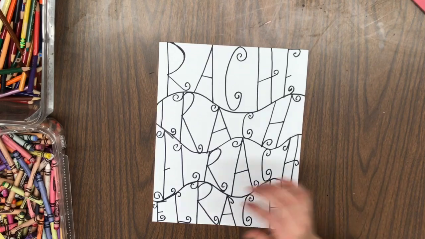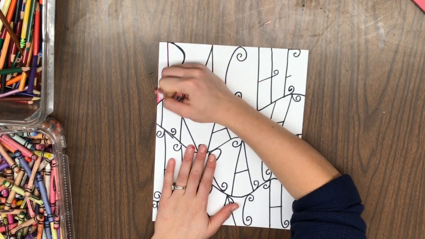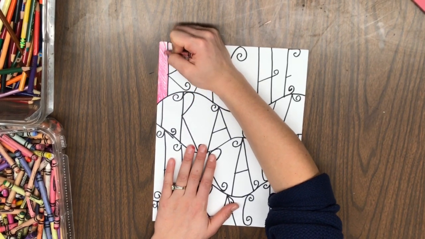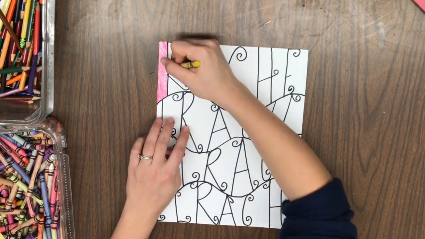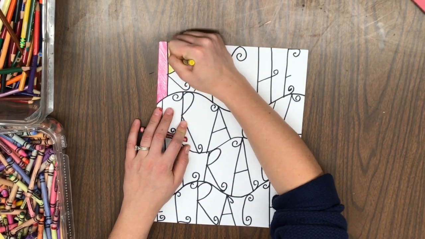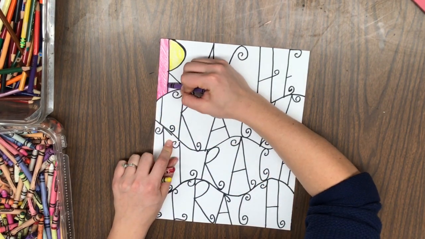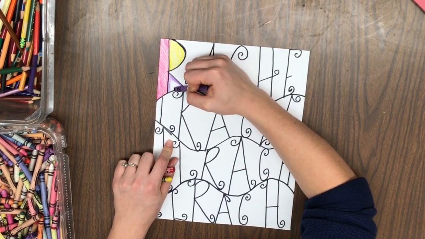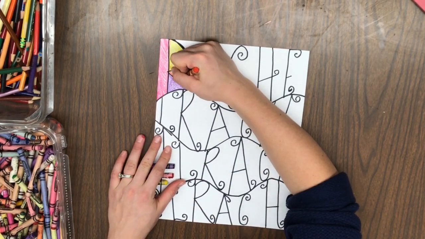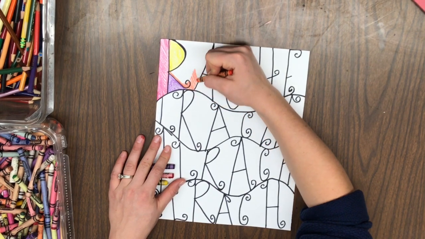All right, now for the fun part. I am going in and I am adding color to each space of my paper. Anywhere I have a new space, I give it a new color. That's why it's so important that our letters touch the top of the paper and the bottom of the wavy line. There were a couple of letters that I had to go in and fix because they weren't quite touching the line. If you need to do that, feel free to as well.